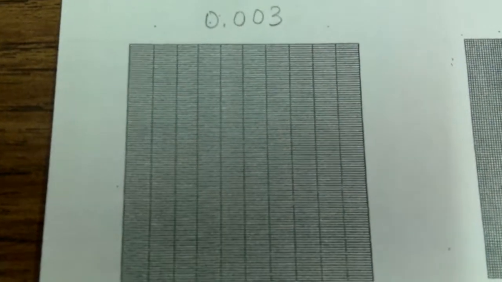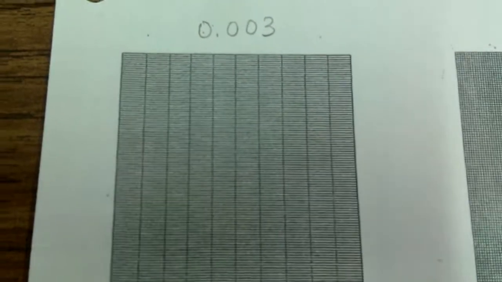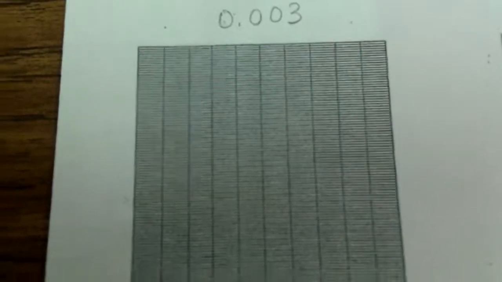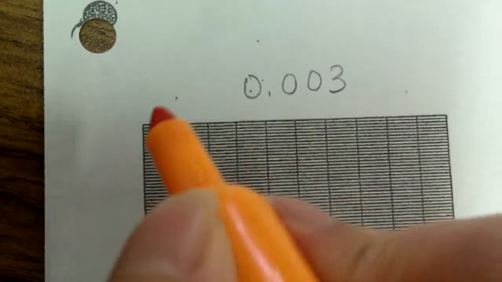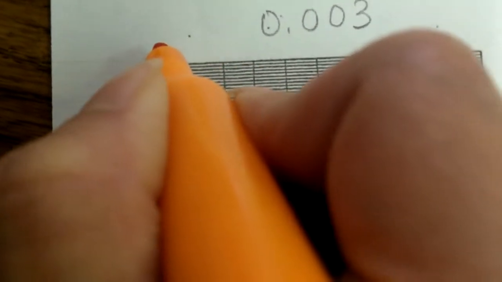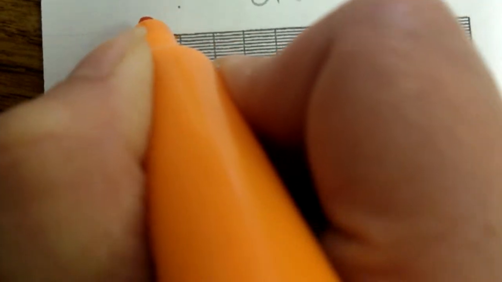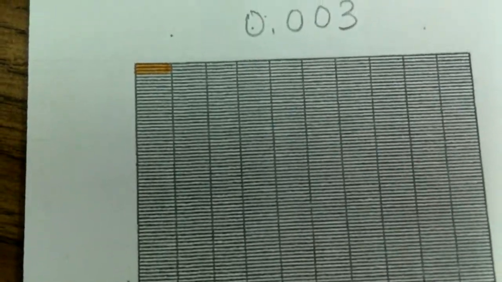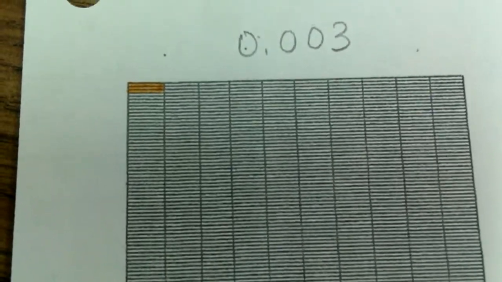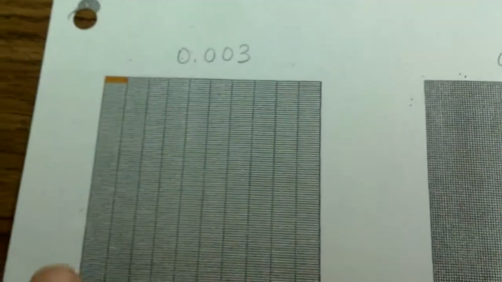Now to shade 3/1,000, that means that you only get 3 pieces out of 1,000. That's what 3/1,000 means. So let's see if I can do this. Let's focus a little bit here. There we go. Much better. So let's see if I can do this while I'm holding the camera. And that would be 1, 2, 3. Okay, I think I got it. Yeah. There we go. That would be 3/1,000. I shaded 3 little pieces out of 1,000.